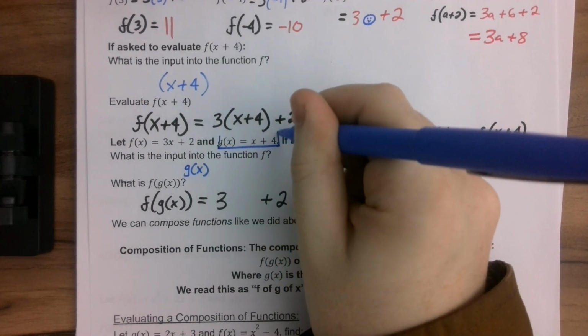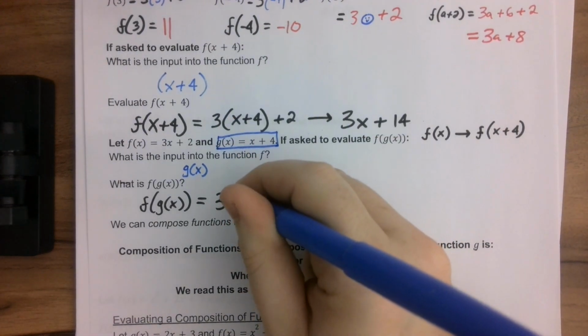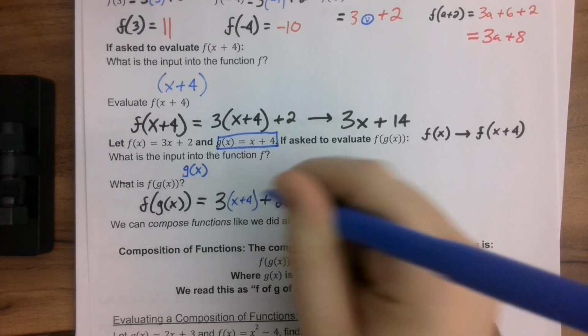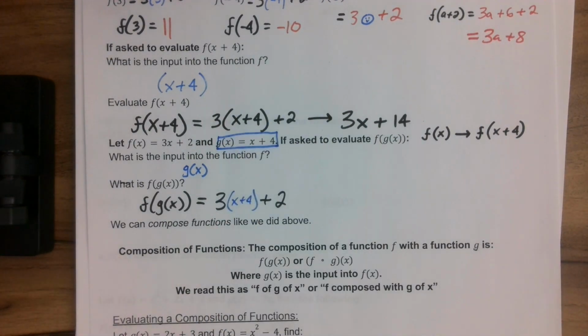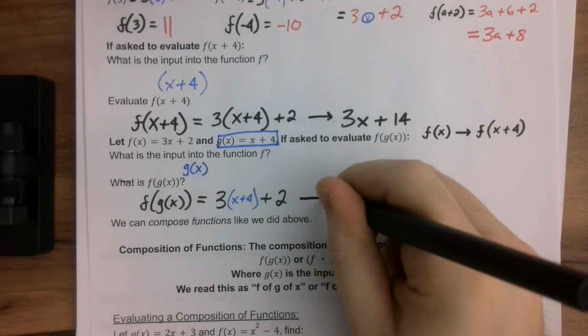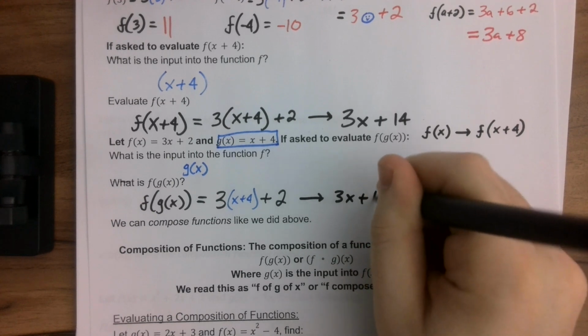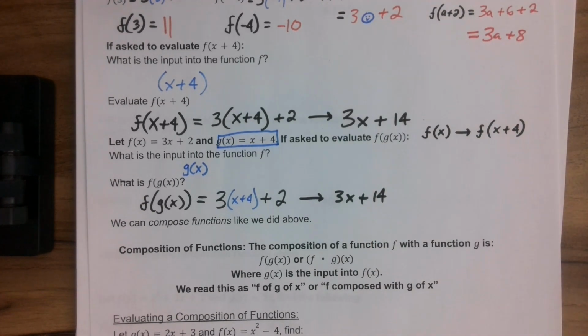Since g of x equals x plus 4, this is 3 times x plus 4, plus 2. And it's the same thing that we did. Just like above, the answer is 3x plus 14. So what's the deal with this? The composition of functions is used when you have multiple functions and you are trying to solve simultaneously, for instance.